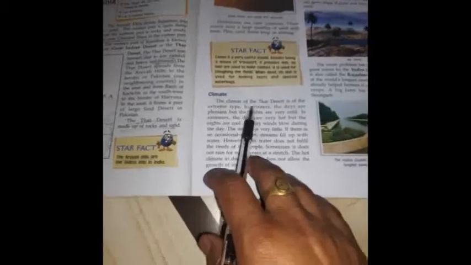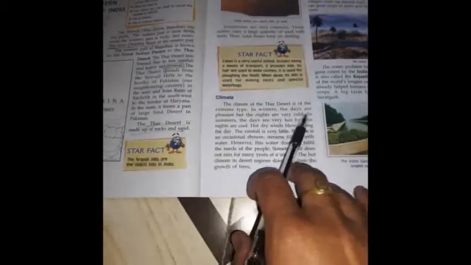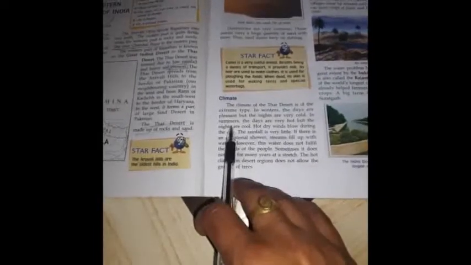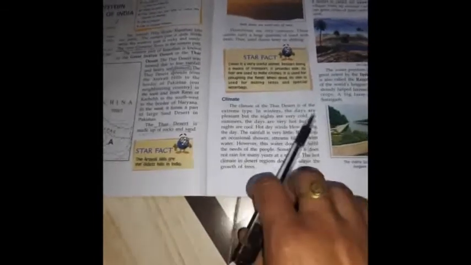Okay, next, climate. The climate of the desert is of the extreme type. In winters the days are pleasant but the nights are very cold. In summers the days are very hot but the nights are cool.